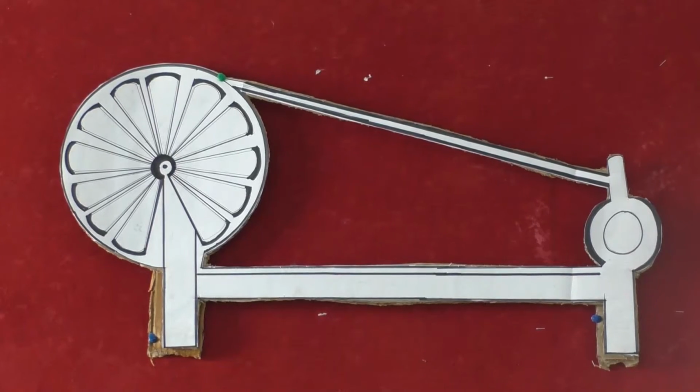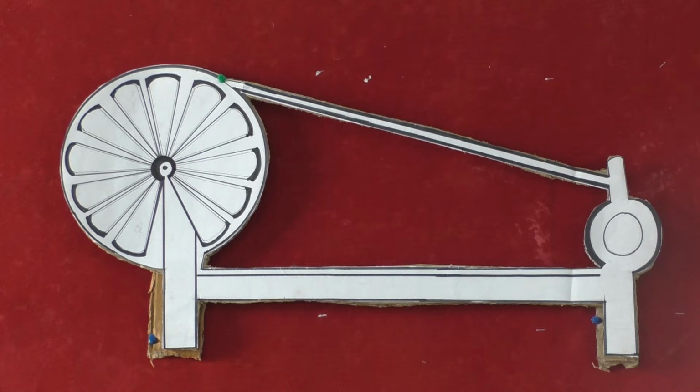So children, here you can see a model of a charkha. Mahatma Gandhi initiated the Swadeshi movement by taking up the charkha and encouraging Indians to spin their own cloth. The charkha became a symbol of self-sufficiency and freedom. So much so that the first Indian flag designed had the charkha etched in the middle, which was later replaced by the Ashoka Chakra.